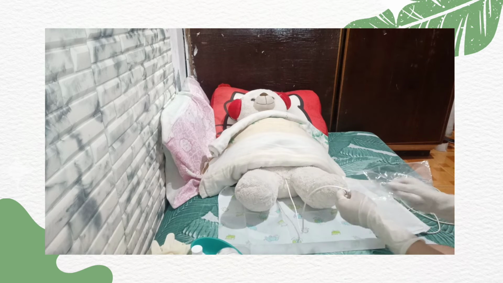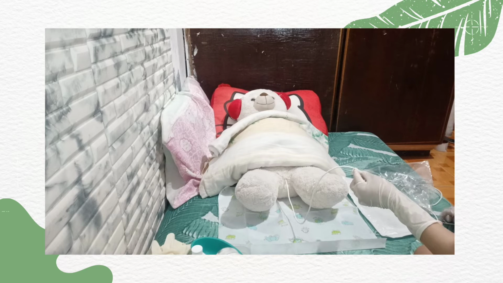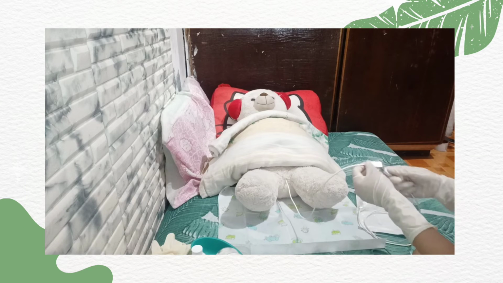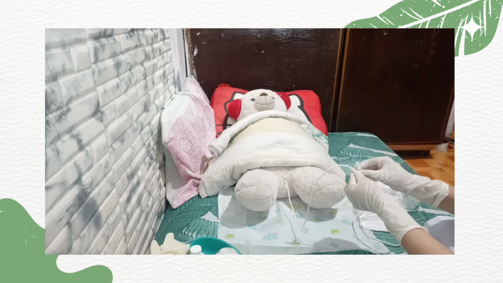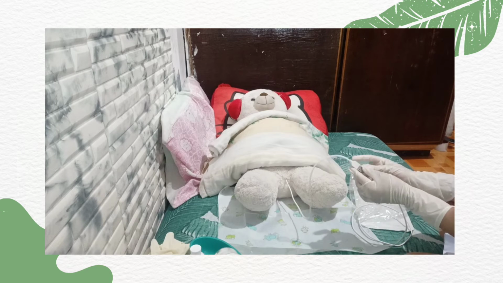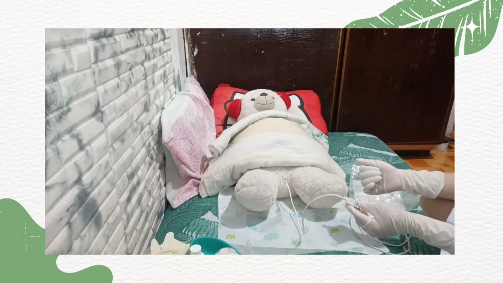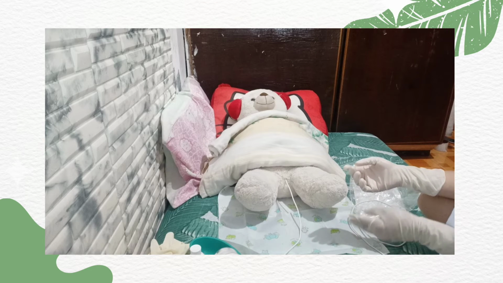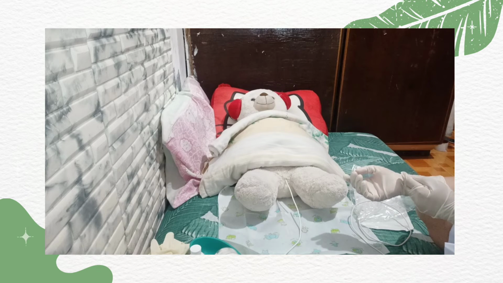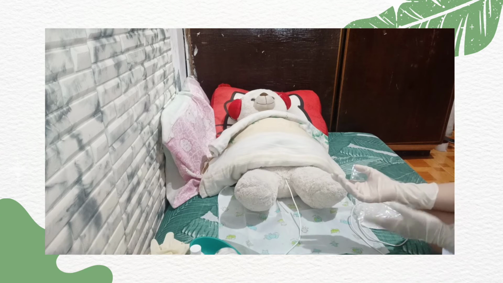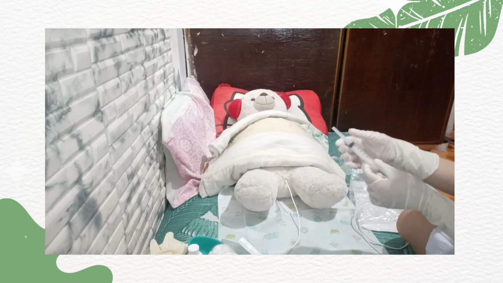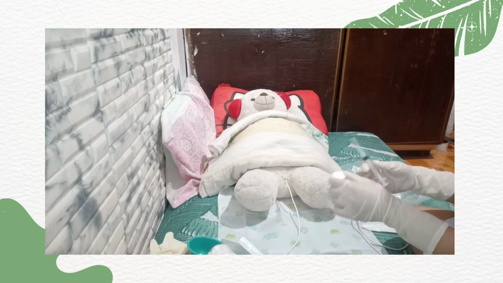Then now we are going to connect it with the urine bag. This is our improvised urine bag. Now I already connected the catheter and the urine bag. Next, let's inflate the balloon with at least 10 to 15 cc of sterile water using a 15 to 20 cc syringe. Then secure the indwelling catheter by taping it to the patient's thigh. Let's assume that this is a 20 cc syringe and this is the sterile water.